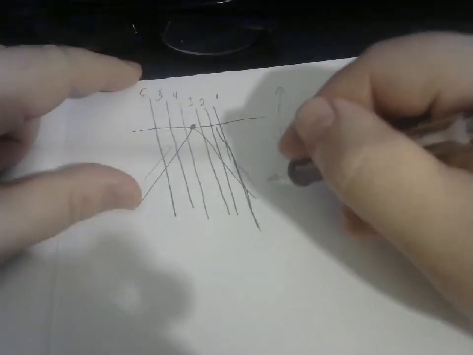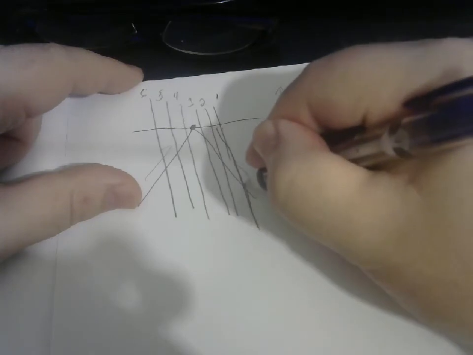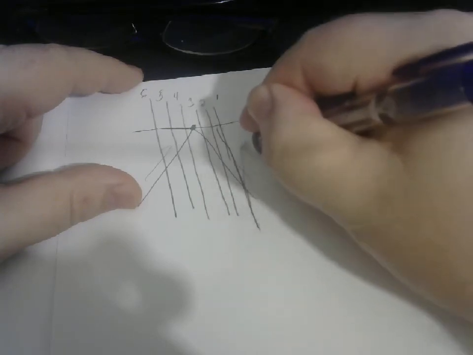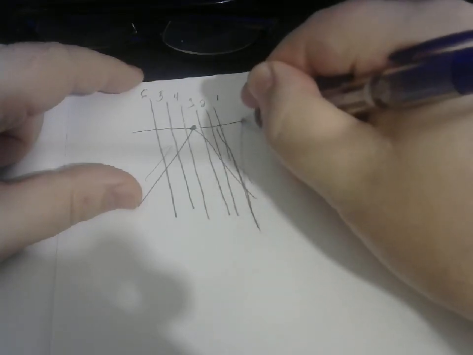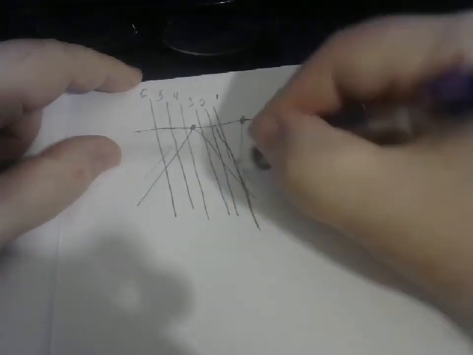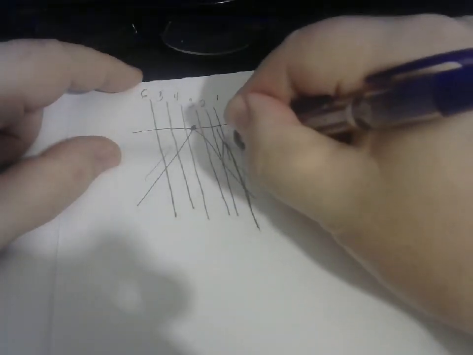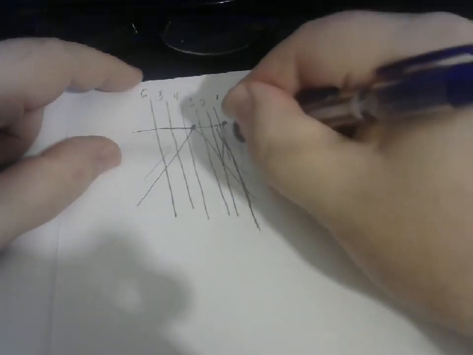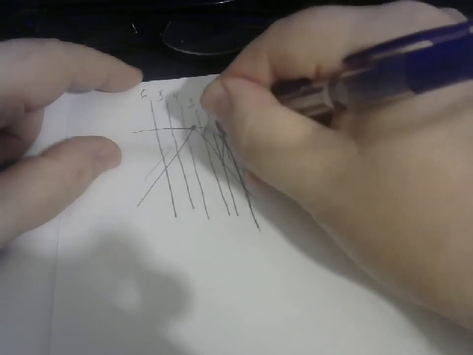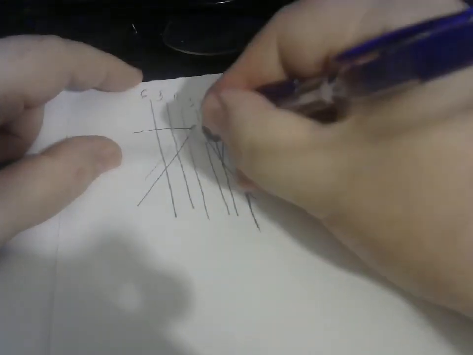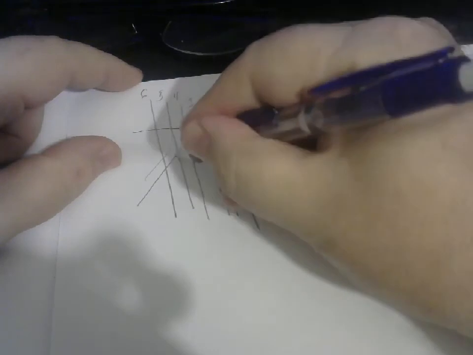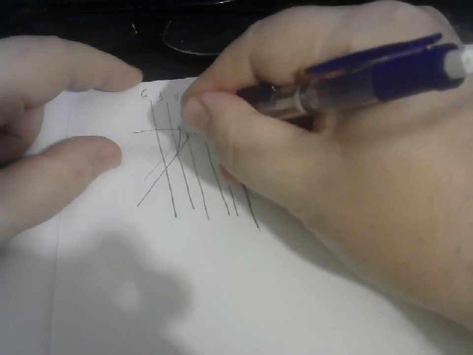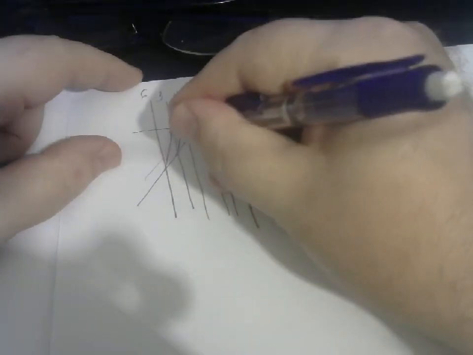What happens then is that the location where he sees this object is right here. And then the next location where he sees this object is right here. And then the next location is right here, and then the next location's there. Next location's there. Location 5, location 6.